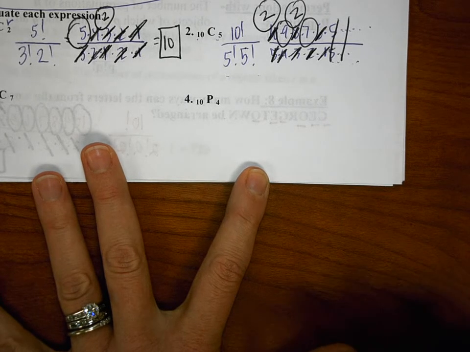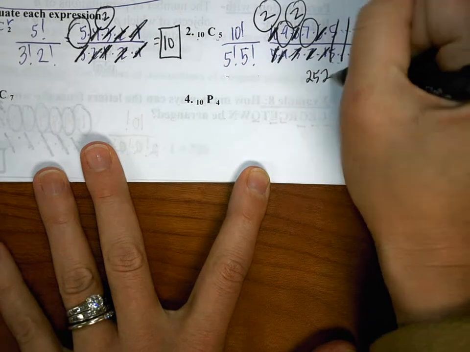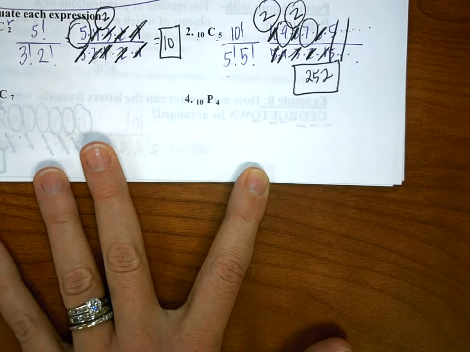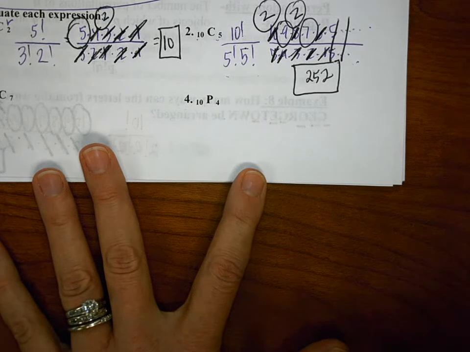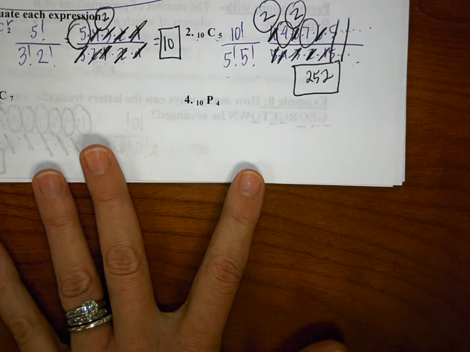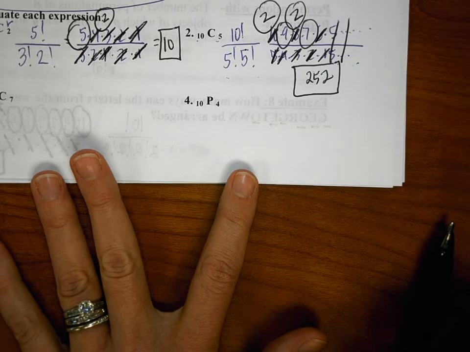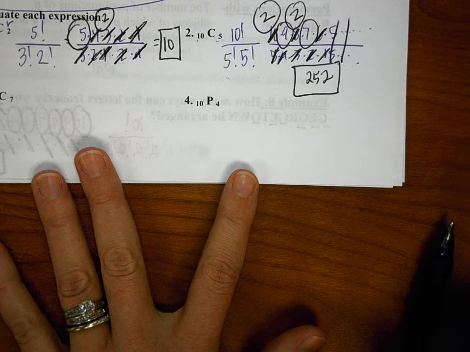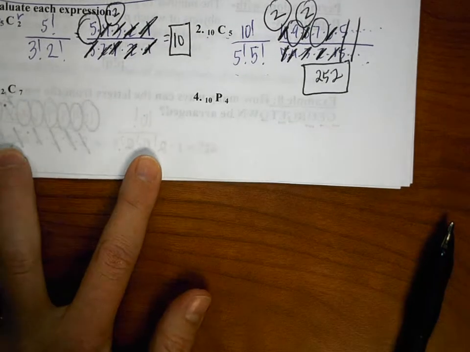What do we have? 252 is correct. That's why it's important you go through and circle all of them, because sometimes you will leave some off. Okay. Number 3. Think you guys can do that one on your own? I actually think you can do it on your own. And when you answer, you can write on your whiteboards. I'll come around and check a couple of you.